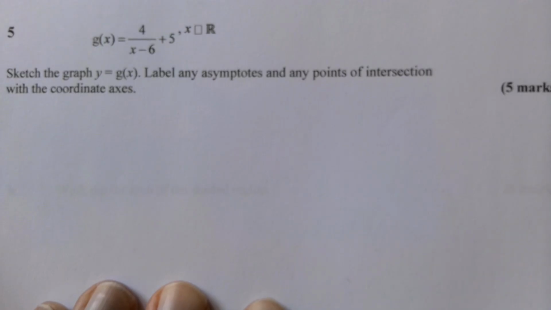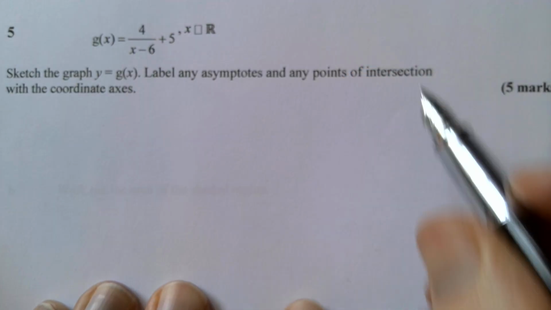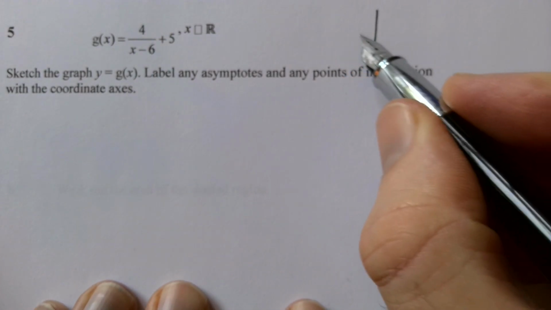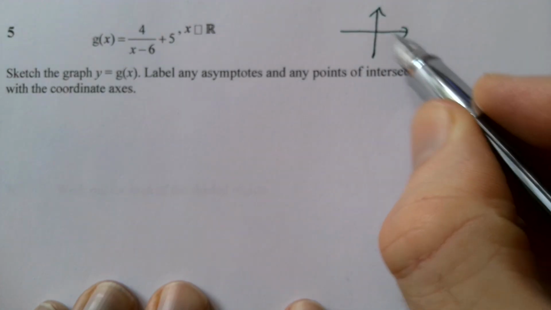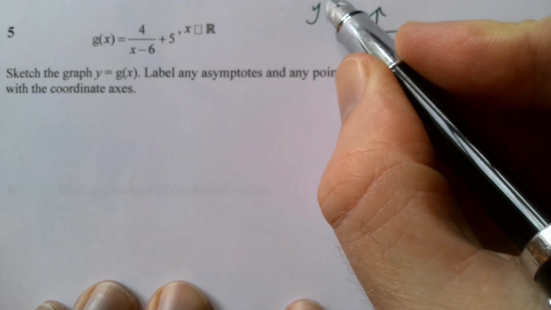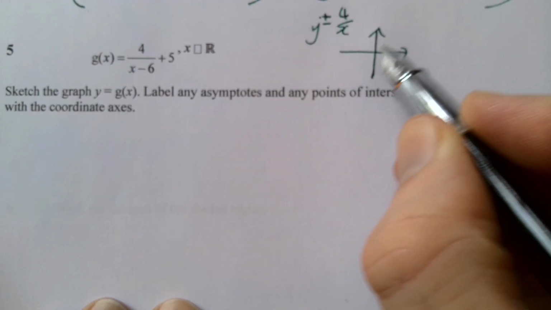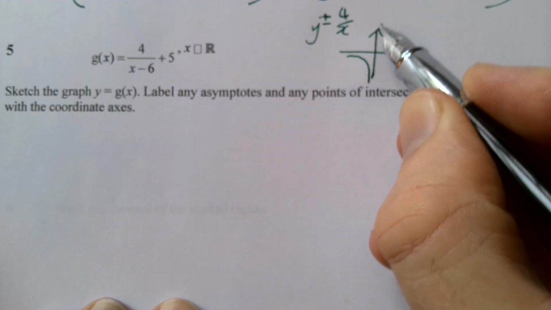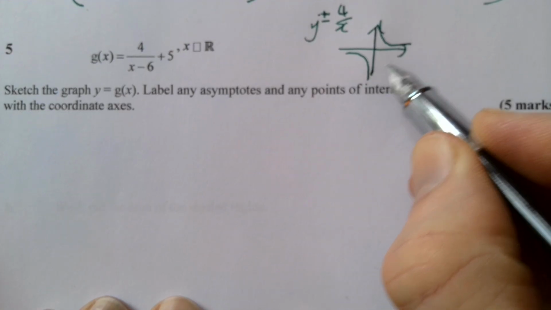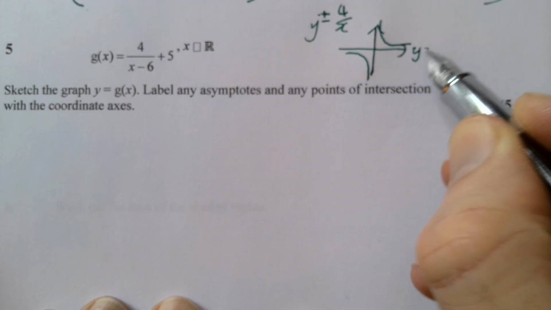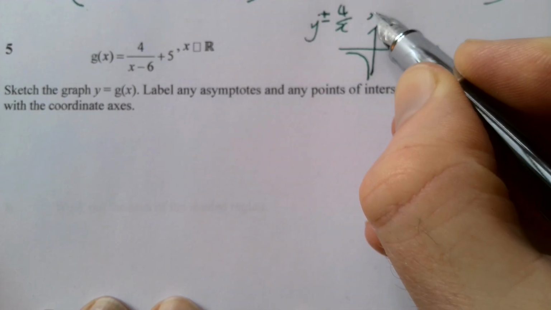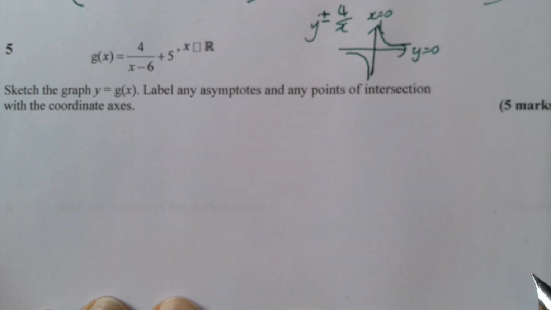it out this way. First of all, we know it's a reciprocal graph, and all reciprocal graphs, basically the graph of y equals 1 over x, or 4 over x for that matter, would look like that and like that, having asymptotes at y equals 0, the x-axis, and the y-axis at the line x equals 0.